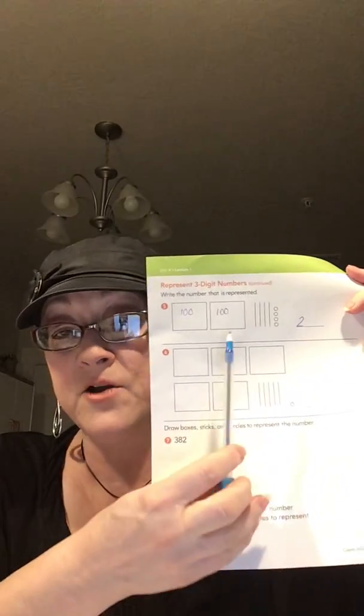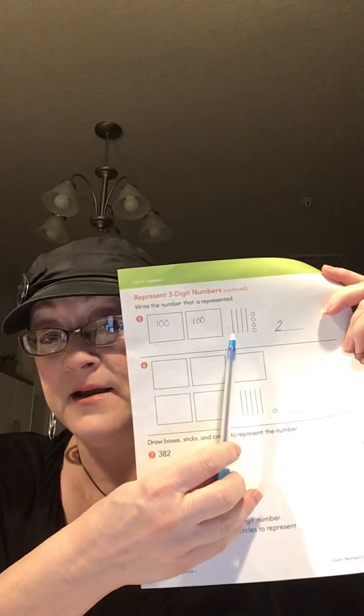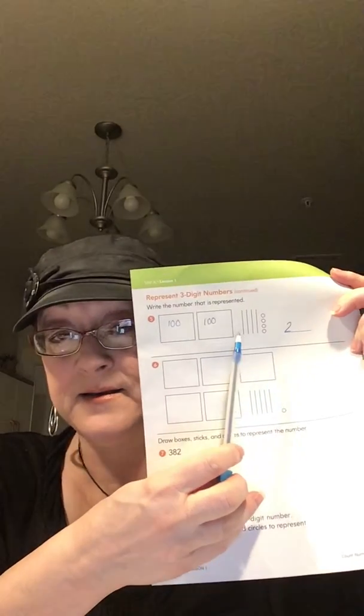Now we need to count our groups of 10. How many groups of 10? We have 4 groups of 10. So that's what it looks like when we have 4 groups of 10. And then we can see that we have how many single ones? 1, 2, 3, 4. So your final answer would be 244.